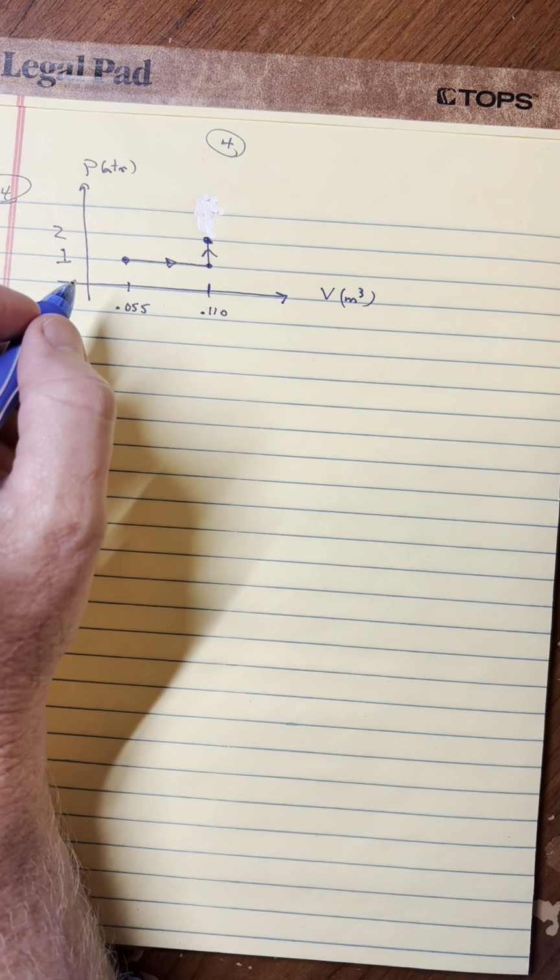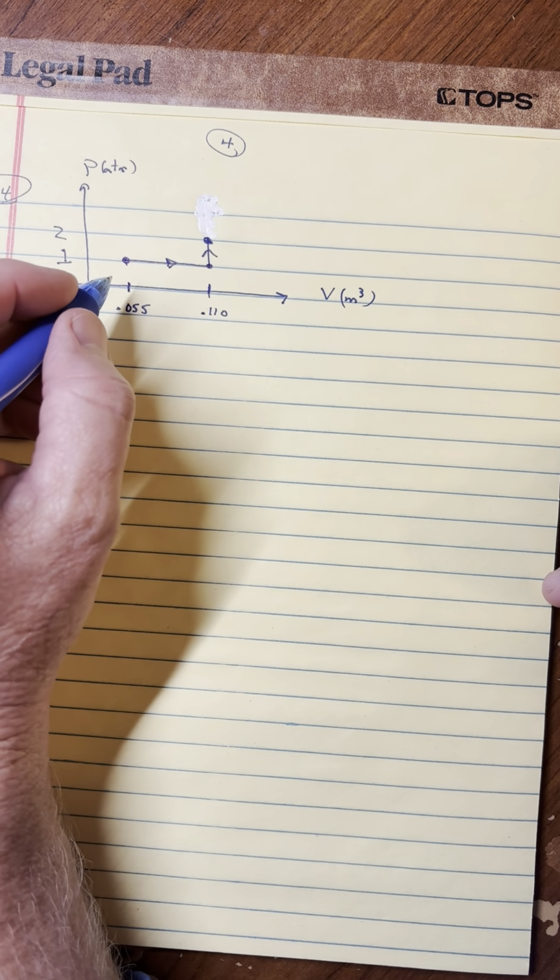But here's kind of what I'm getting at. Notice it told us how many moles, and it also told us the pressure and volume. So if I call this point A, I also know its temperature.